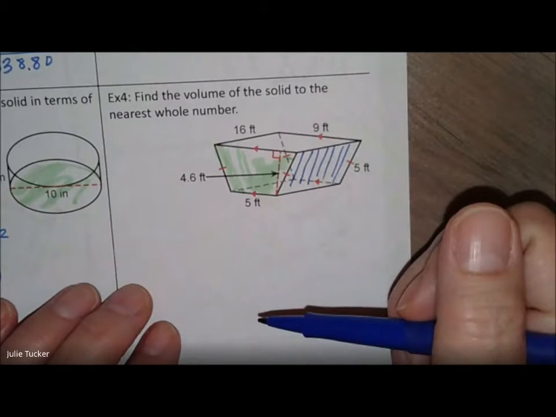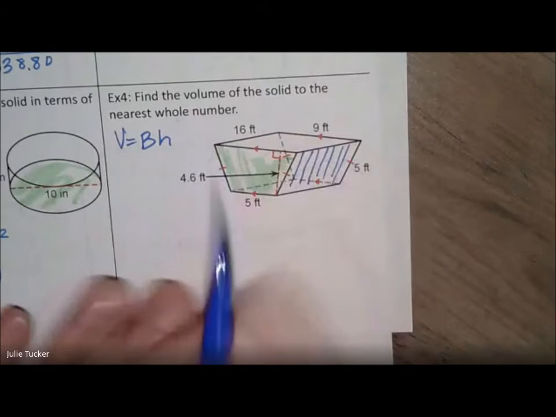So we have to work out the area of the trapezoid and then multiply it times the height if it were sitting on top of this trapezoid. So let's think about that first. If it's sitting on top of this, then the height would be this side here, wouldn't it? That has a length of 16.